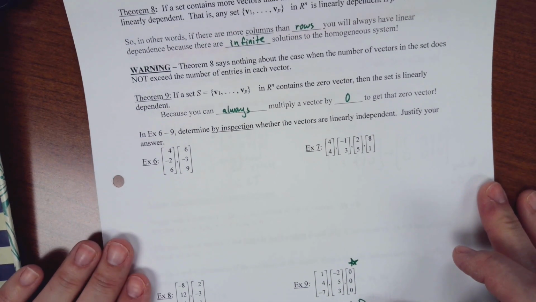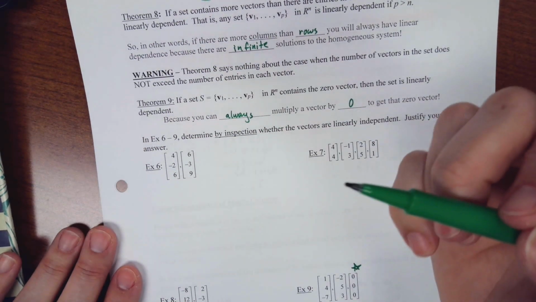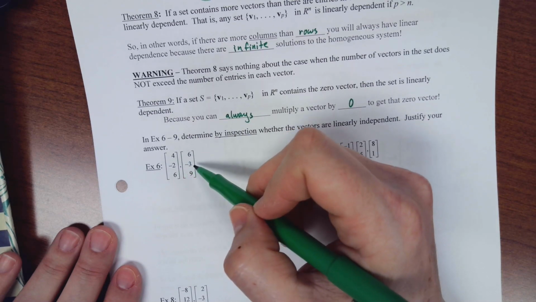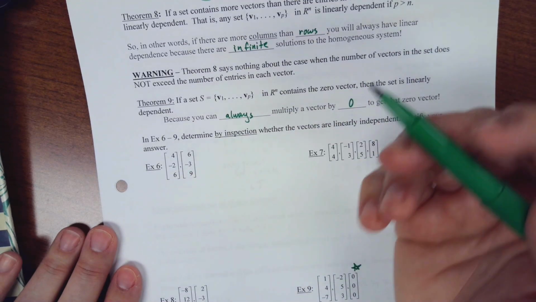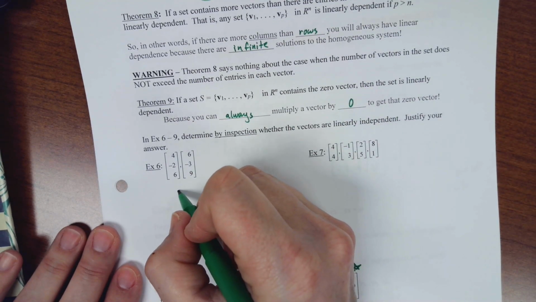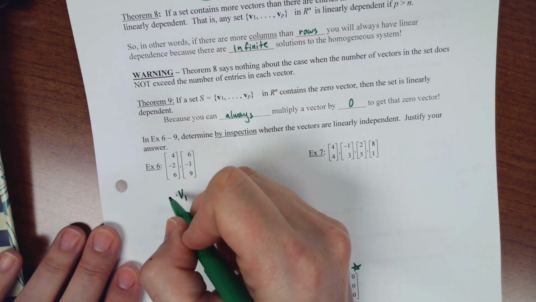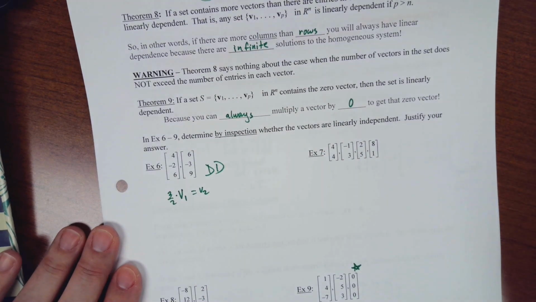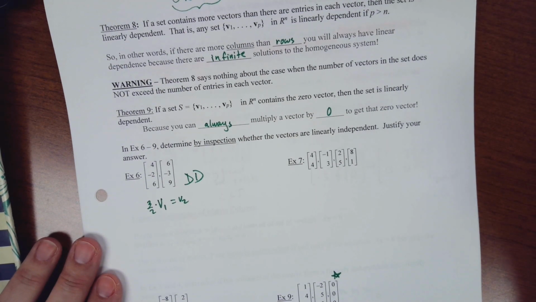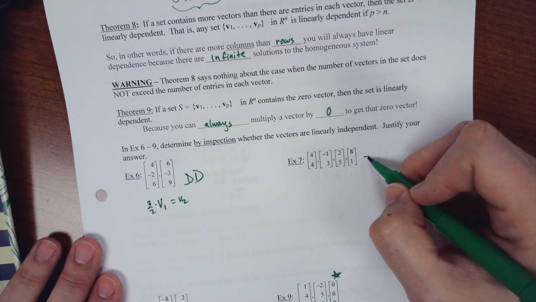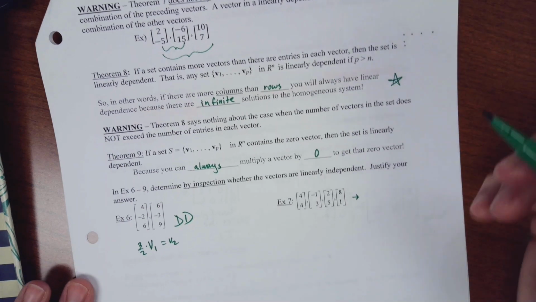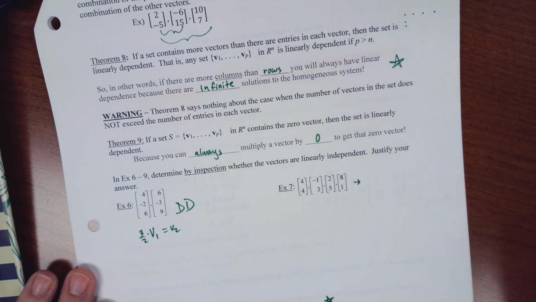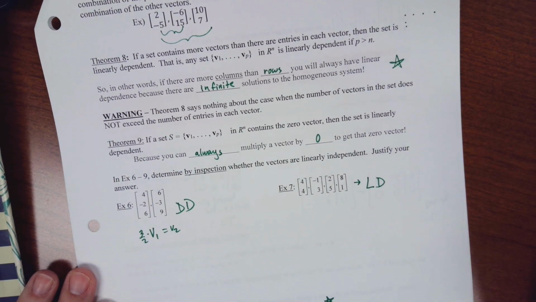Let's go ahead and inspect these a little bit. 4 times 1.5 makes 6. -2 times 1.5 makes -3. 6 times 1.5 makes 9. So what we just discovered is that vector 1 times 1.5, or 3/2, makes vector 2. They are multiples of each other, so linearly dependent. This guy right here, remember this rule: if I set that up, it has more vectors, or more columns, than it does rows. So it's automatically going to be linearly dependent.